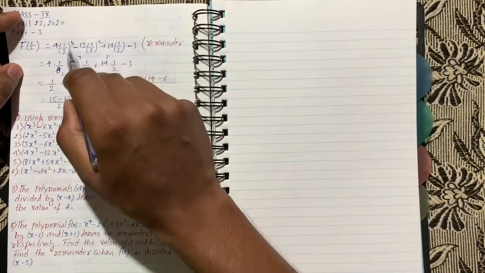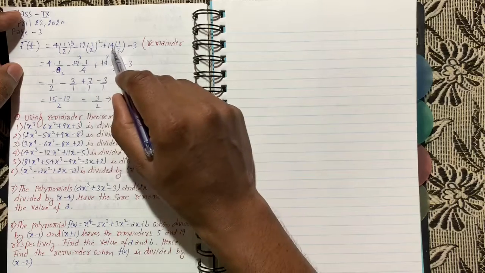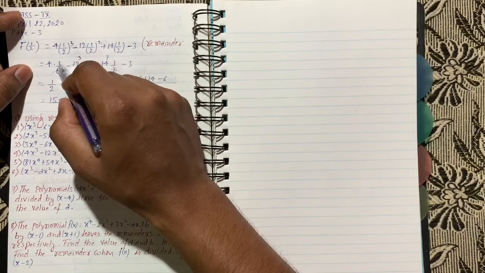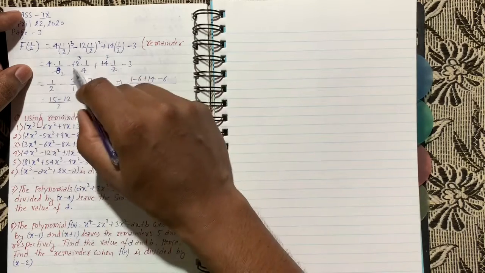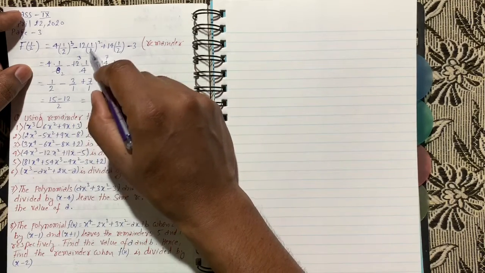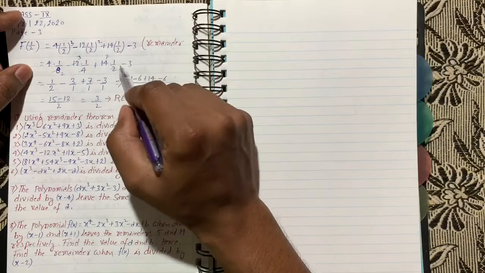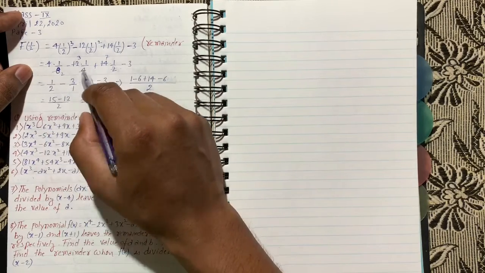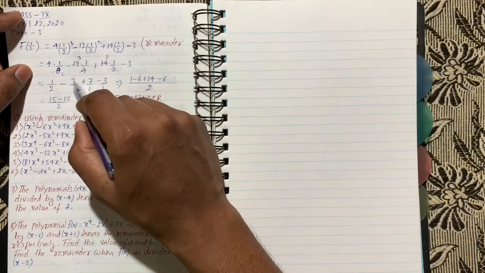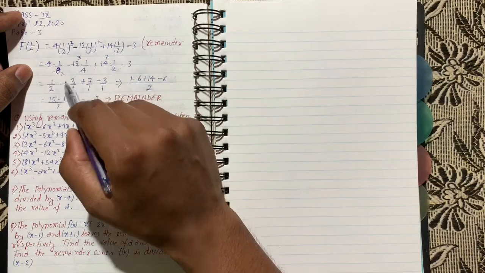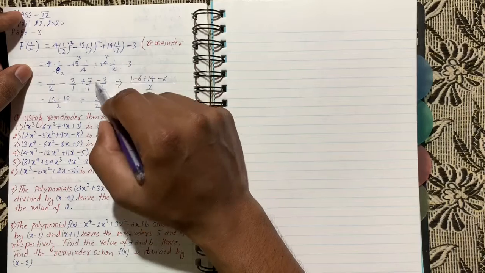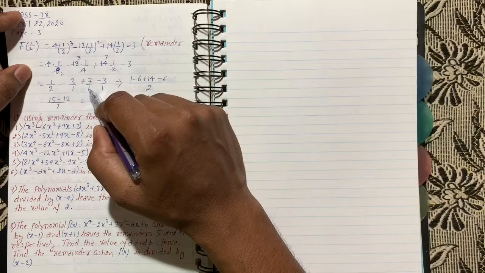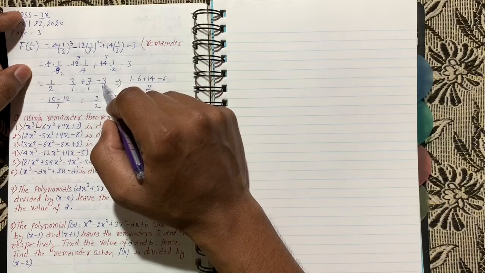4 into (1 by 2) cube minus 12 into (1 by 2) square plus 14 into 1 by 2 minus 3. Okay, so (1 by 2) cube: 1 cube is 1 and 2 cube is 8. Minus 12 into (1 by 2) square: 1 square is 1, 2 square is 4. And 14 into 1 by 2 minus 3. Now 4 twos are 8, so we can write here 1 by 2. Now 4 threes are 12, so we can write here 3. The denominator is nothing, we can write only 1. And 7 twos are 14, so we cut it with 7. So 7, the denominator is nothing, we can write 1. And on this side only 3 was left.